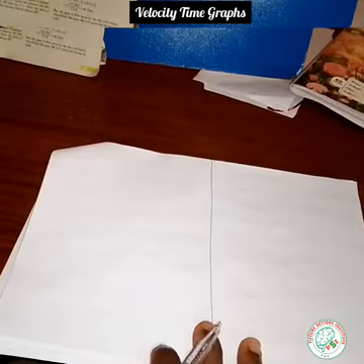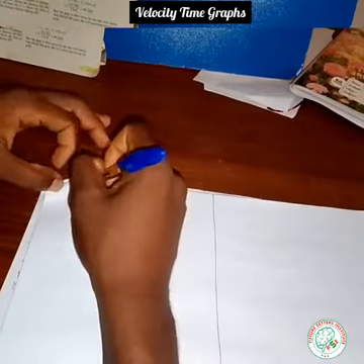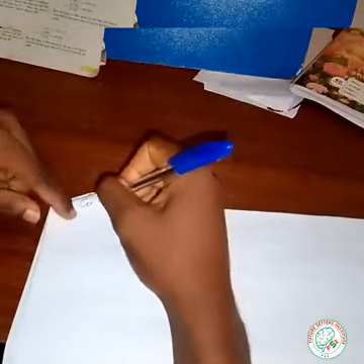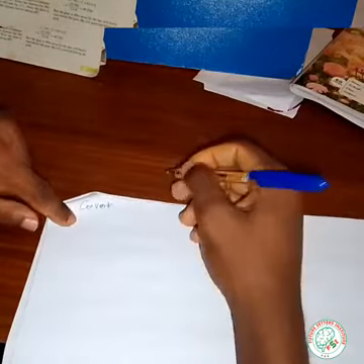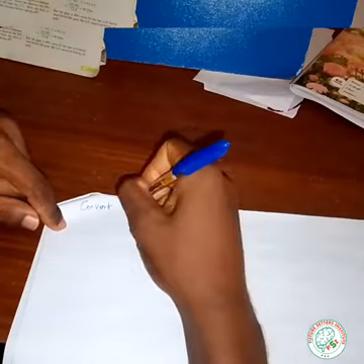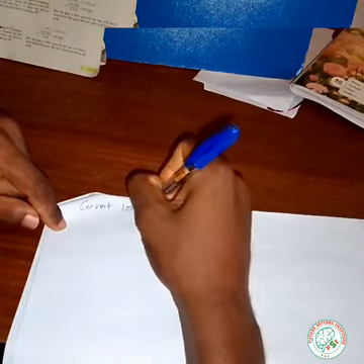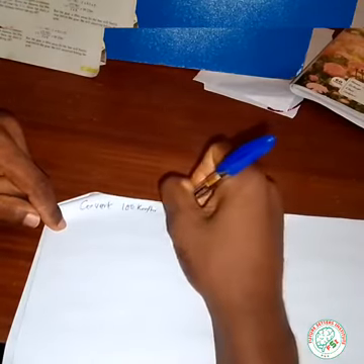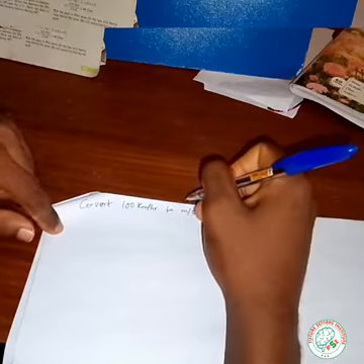Where they now tell you conversion from kilometer per hour to meter per second. Now instead, convert 100 kilometer per hour to meter per second. They ask you to convert.